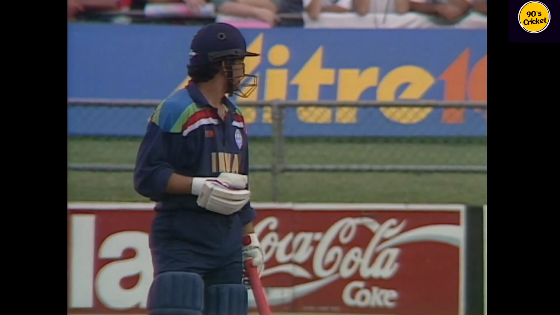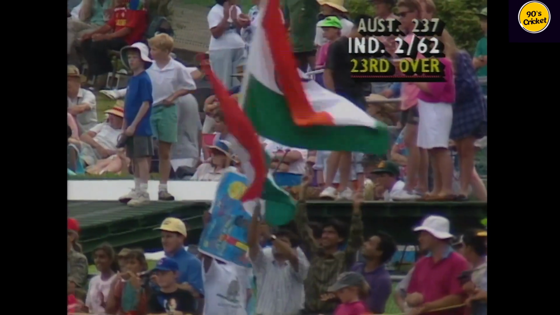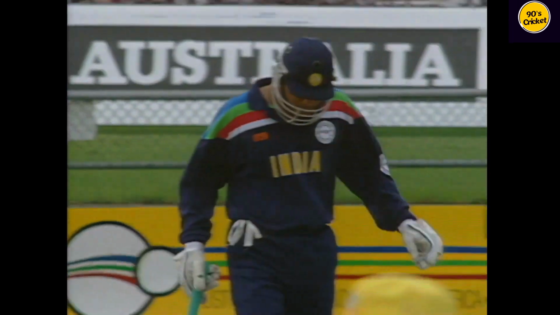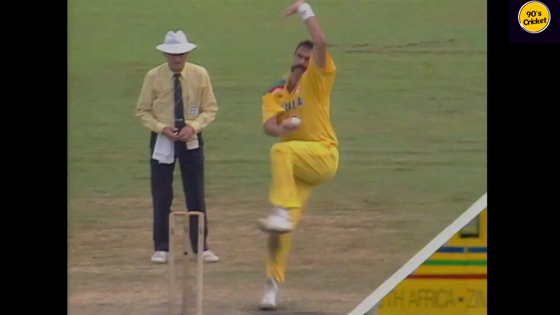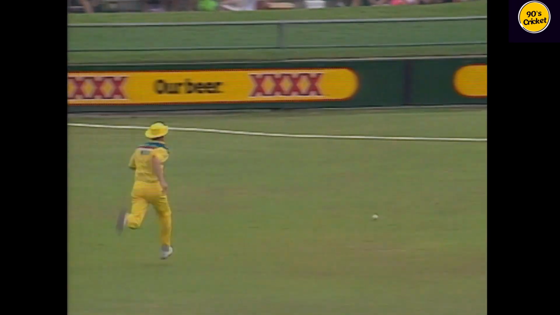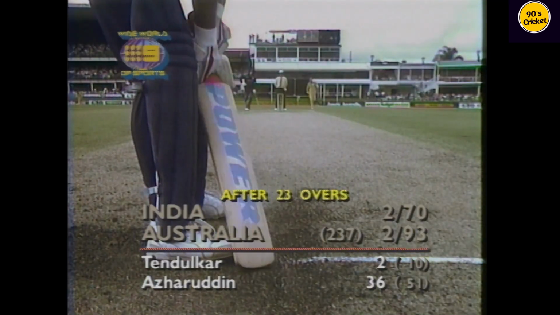Attention, Tendulkar. In the air, but it's also in the gap. Moody will not get after it, will not catch up to it. It's into the hoardings. Well, that made a pleasant change for India because they'd been thumping a lot of balls but hitting them straight to fieldsmen. Even with a fieldsman in the deep, they were just getting singles where they needed boundaries. 2 for 70 after 23 overs.